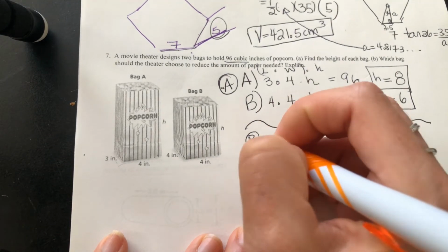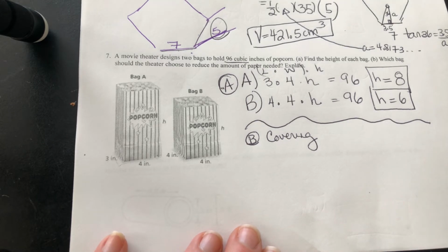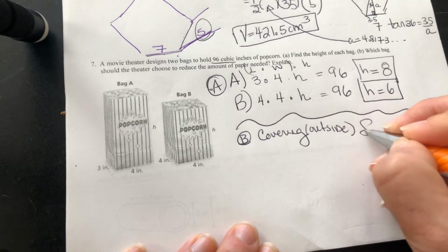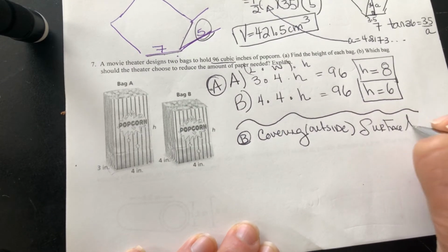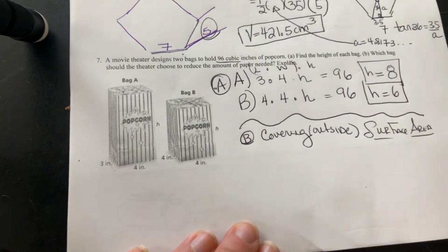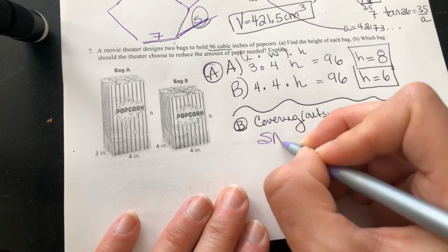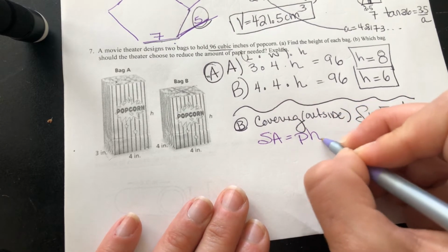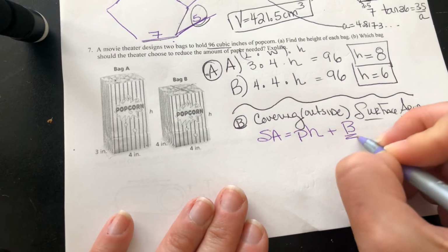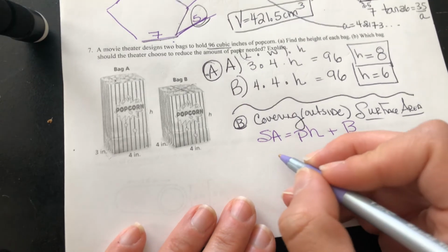All right, so you have to think, since you are covering, or the amount of paper needed, you're covering the outside, because that's where the paper is, a light bulb should go off and it should say surface area. However, a light bulb should also go off and say you are not covering the top. So think about this. What's your formula for surface area of a prism? Surface area of a prism, if you guys remember, was perimeter times h plus 2b. However, we don't want 2 bases, we want 1 base. Make sure you're aware. Okay, so which bag should the theater choose to reduce the amount of paper?